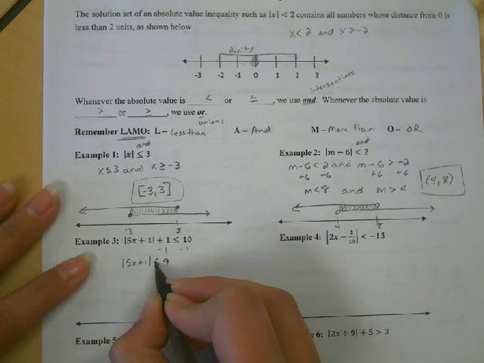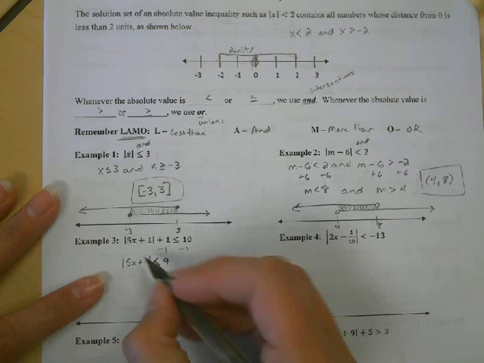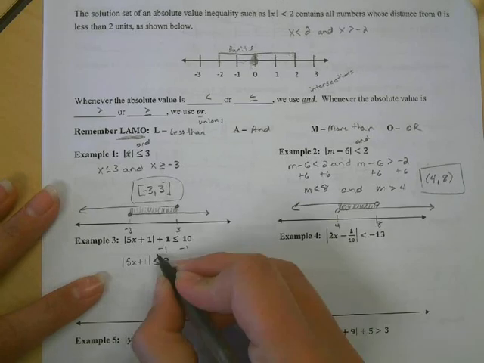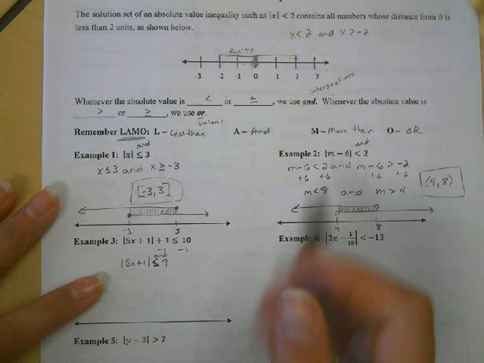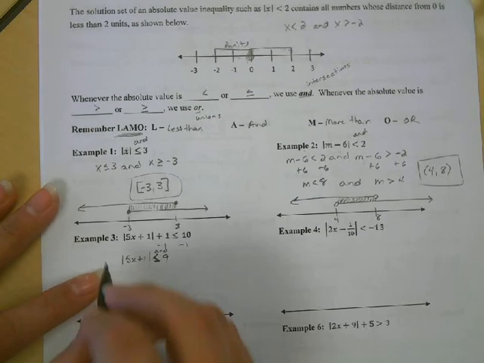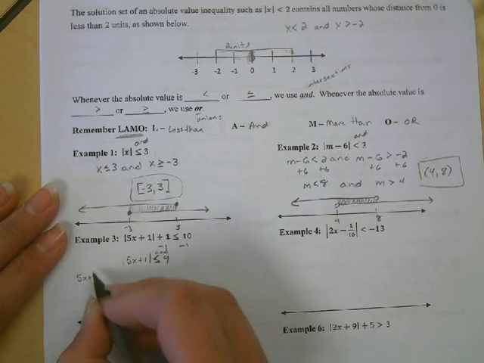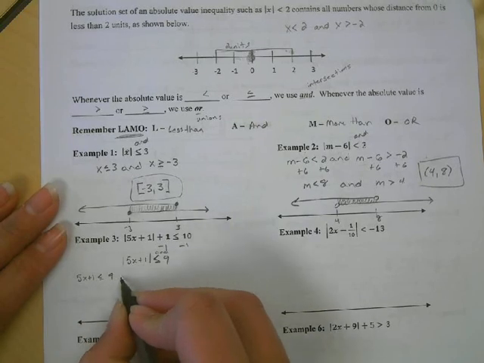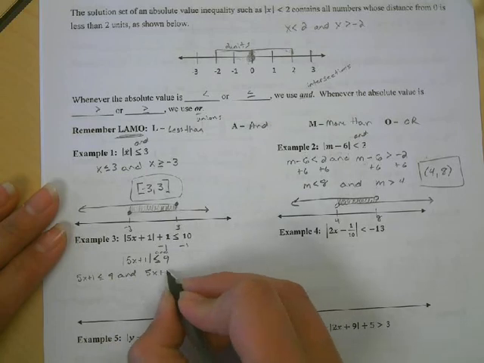Once I have my absolute value isolated, now I can determine that it's an and statement. You want to wait because it could change. So less than is and, and then I've got my two equations. 5x plus 1 is less than or equal to 9, and 5x plus 1 greater than or equal to negative 9.